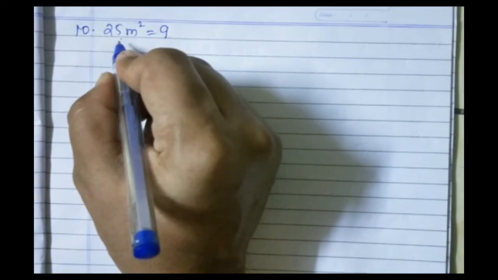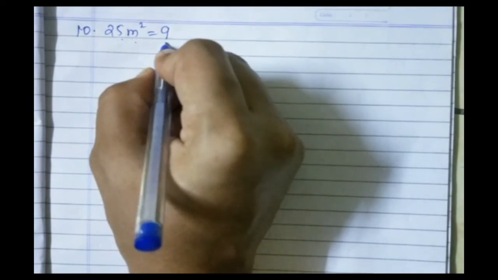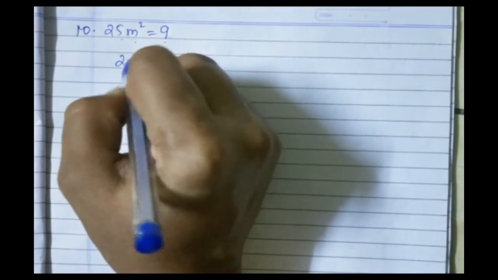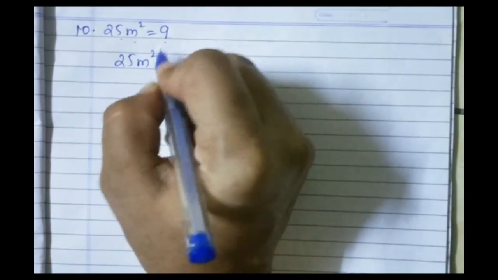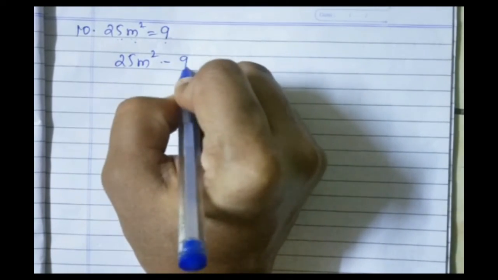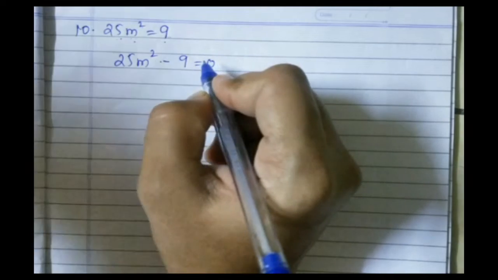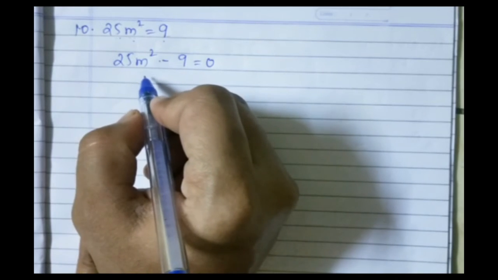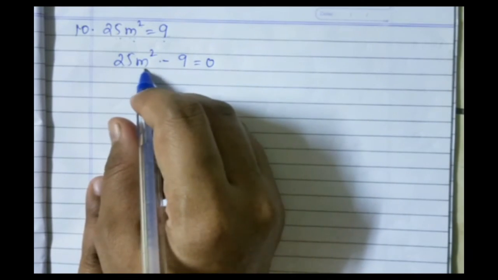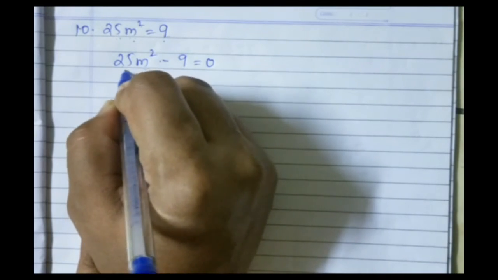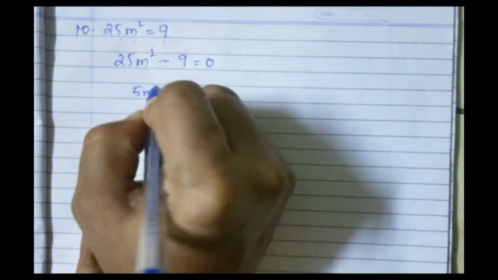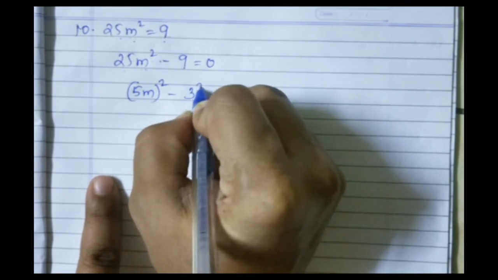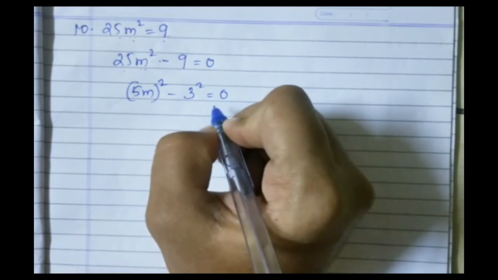Okay, so it's 25m square. Square term is there and a constant is there. So at that time, what you are going to do is you take both the terms on one side. So this plus 9 will come this side, so it becomes minus 9 and then it will be equal to 0. Now what I have to think is, how could I get 25m square? I could get 25m square if I do 5m the whole square. And how would I get 9? When I do 3 square, equal then 0, right?